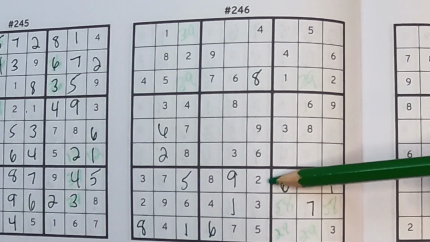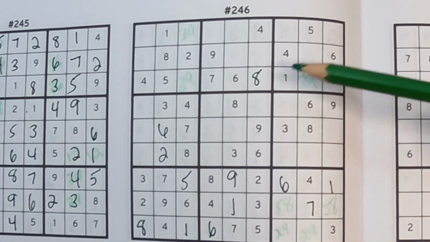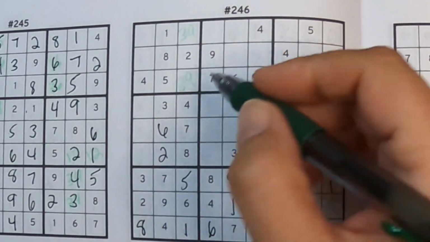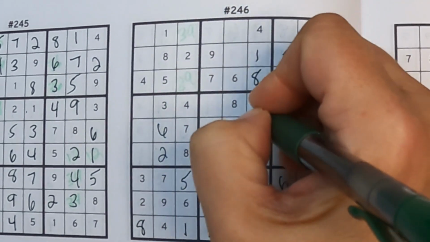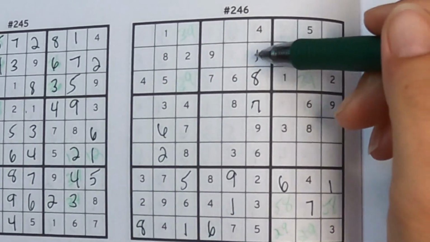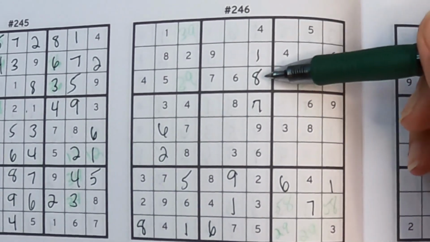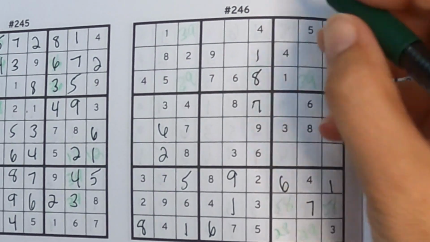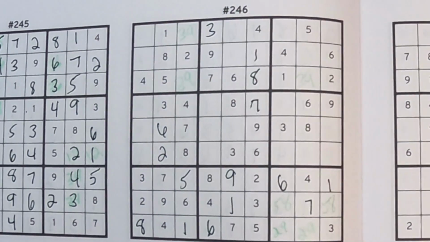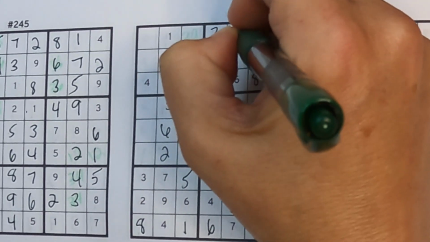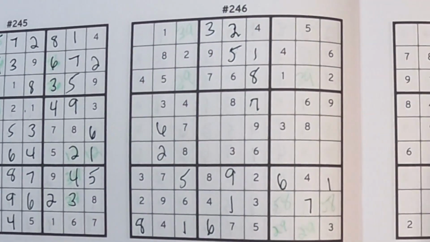For this column, we're missing 1 and 7. We've got a 7 here, so 1, 7. For this box now, we're missing 2, 3, and 5. We've got a 3 covering these two boxes, so our 3 must be here, 5 here, so 2, 5.